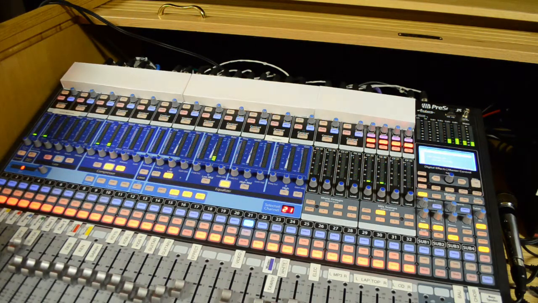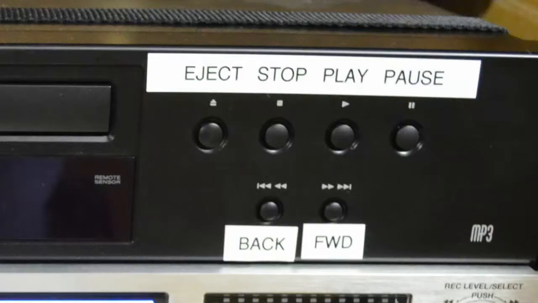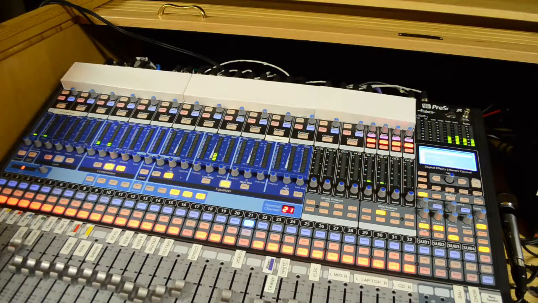If someone comes up and says, hey, I have a CD, I need to play this during this portion of the service, it should be fairly straightforward. The CD player is on the right. It's pretty much, turn it on, eject, hit play and go. As far as the board is concerned, the channels over here on the right, CD left and CD right, will control the volume for that CD player.